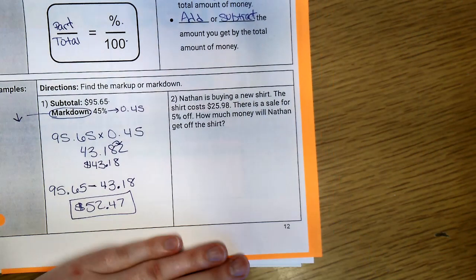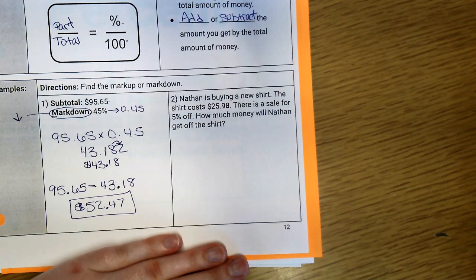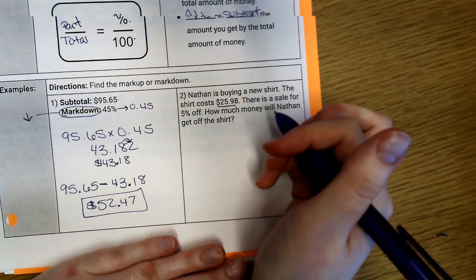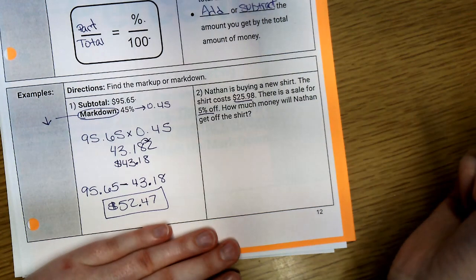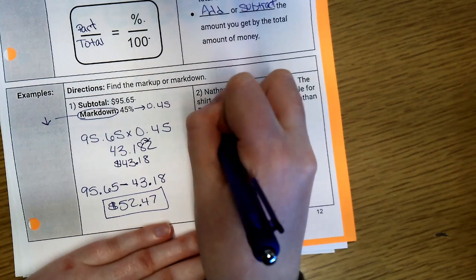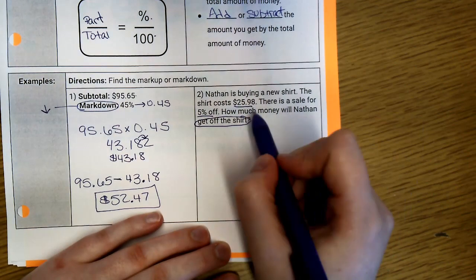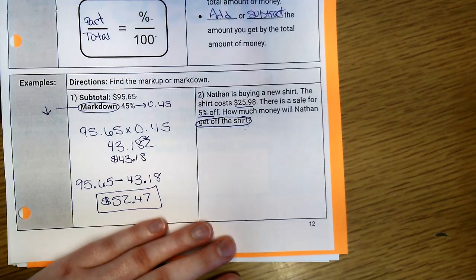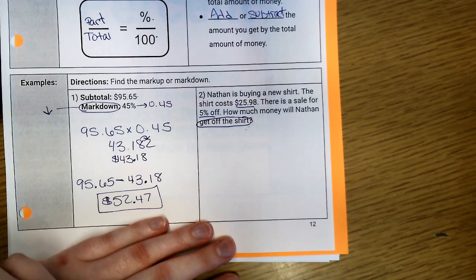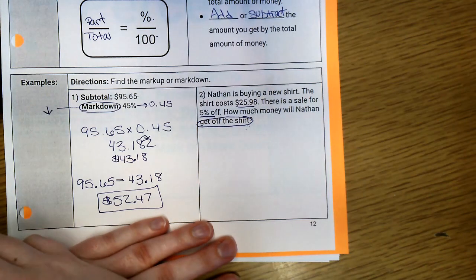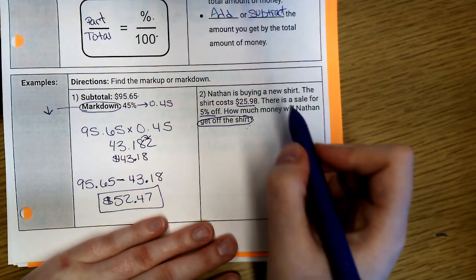Okay, let's look at number 2. So number 2, Nathan is buying a new shirt. The shirt costs $25.98. There is a sale for 5% off. How much will Nathan get off the shirt? So we have to pay attention to the question it's asking us. It's asking us how much he's going to save, or how much money the price is going down by. So we won't actually have to add or subtract in the end, because we're looking for the amount the markdown is for. So we're going to do the same thing.